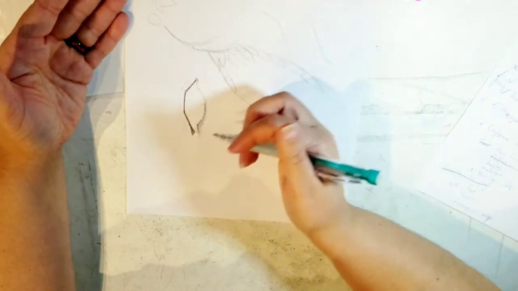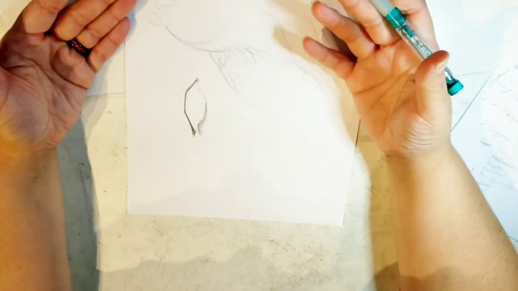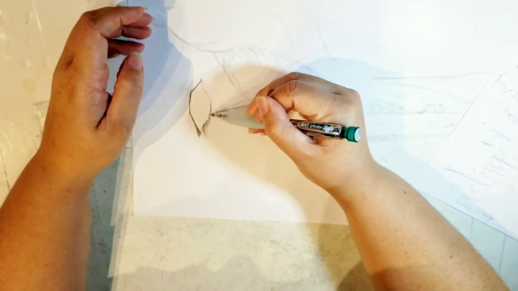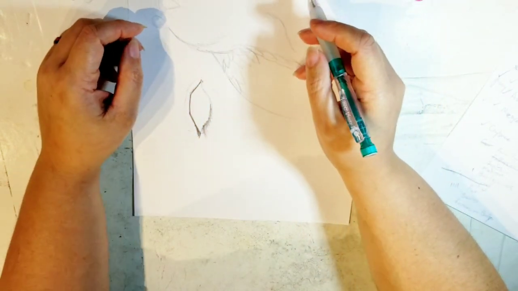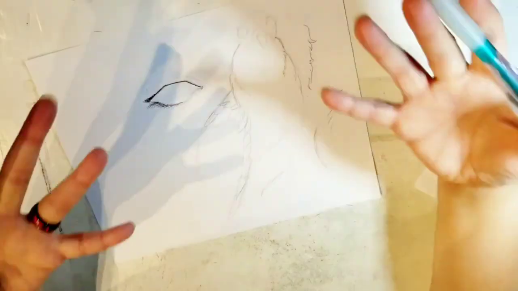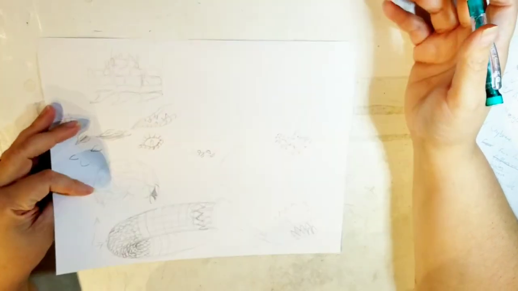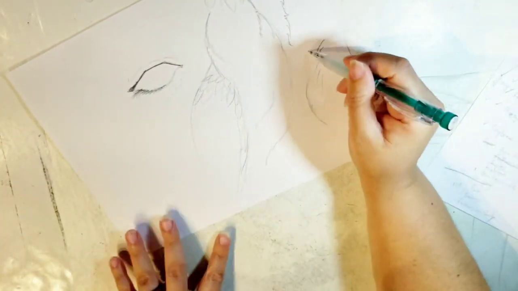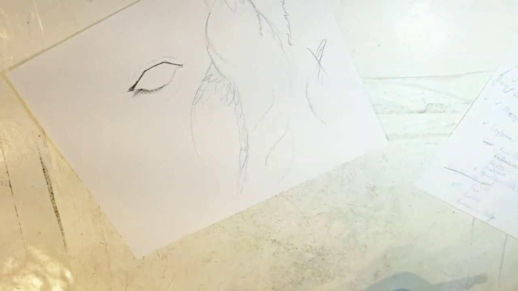Just doing something like that implies eyelashes, rather than trying to draw individual eyelashes. Yes, I know, Pucky. So that is scales, feathers. That's a no-no. Now we are to fur.